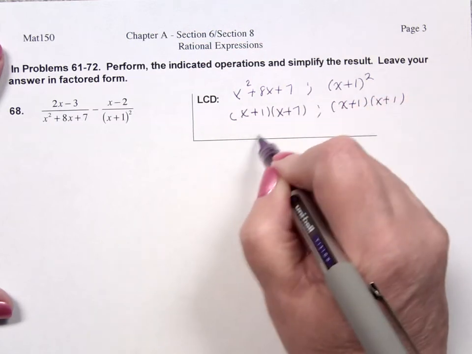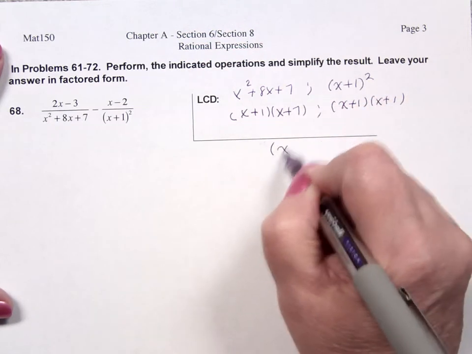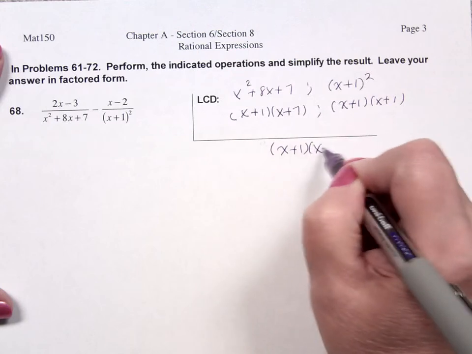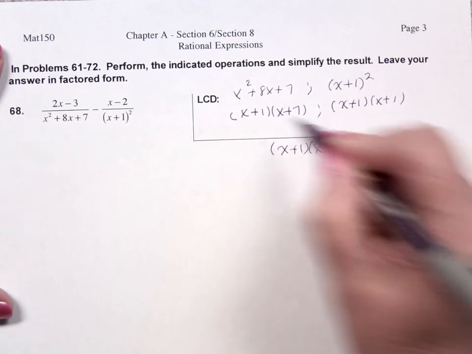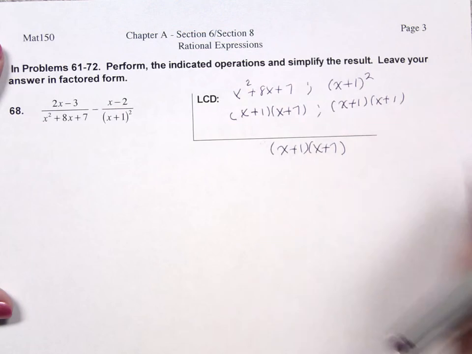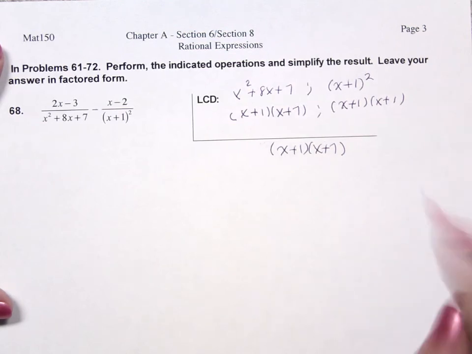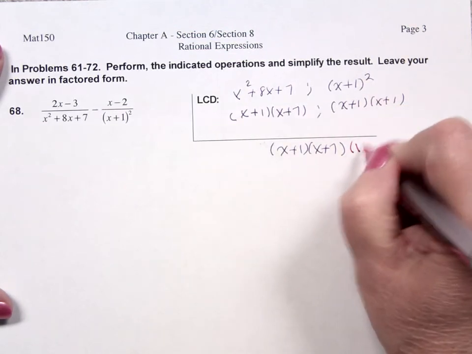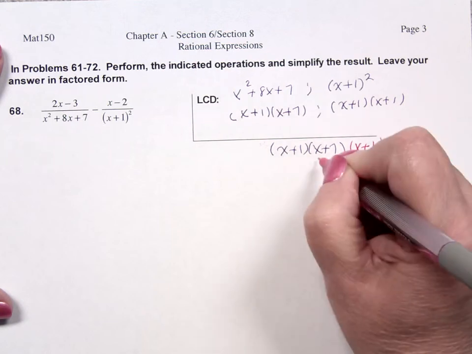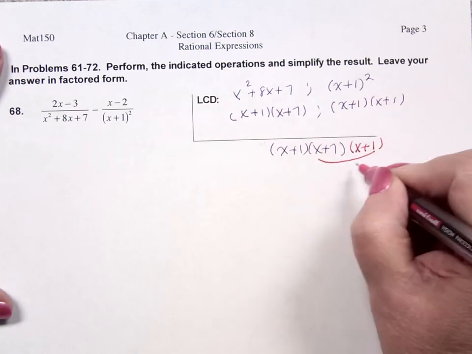So if you build it, this would be (x plus 1)(x plus 7). So it's in there. I need two x plus 1s, so I'm going to need to put in an additional x plus 1.